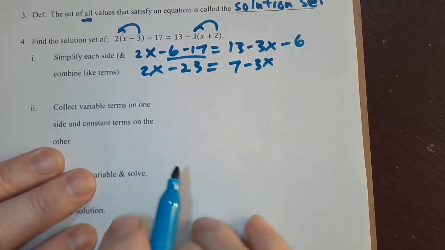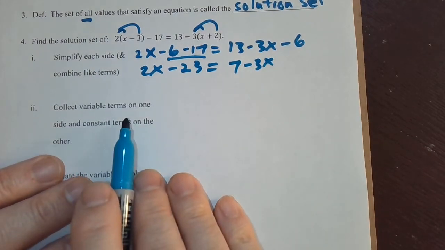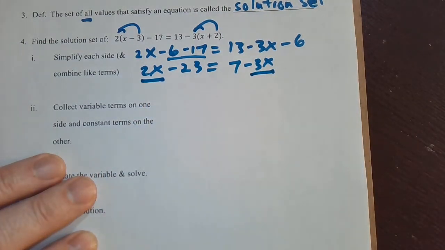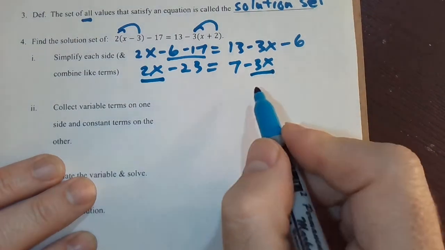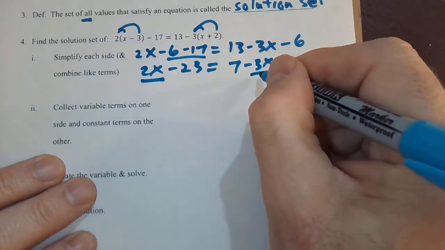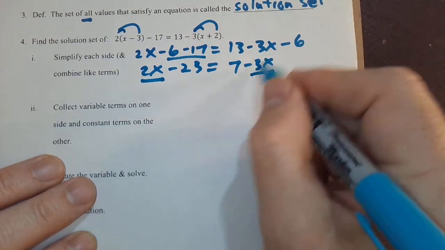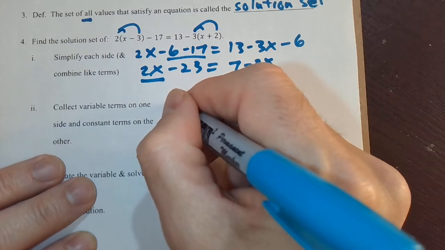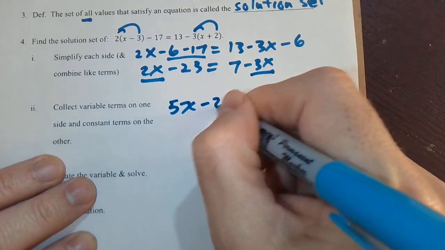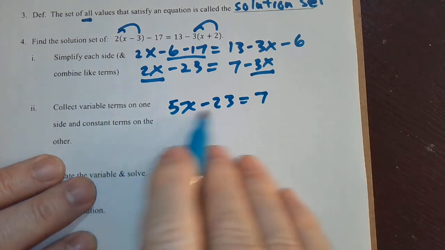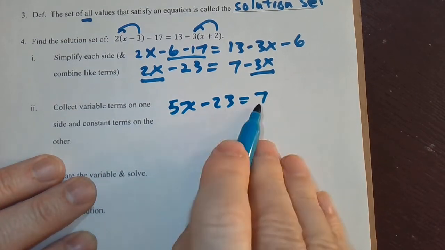So now we collect all the variable terms on one side. That's like this term and this term both have x's in them. So by subtracting 3x from both sides, adding 3x to both sides would cancel it out here. Adding 3x would give me 5x minus 23 equals 7. And now I want to get the constant terms on the right-hand side, the numeric terms.